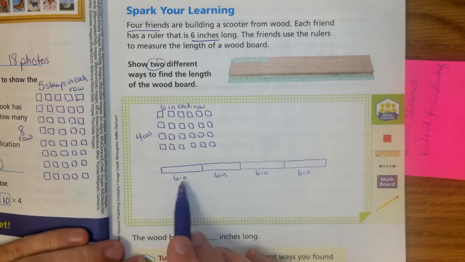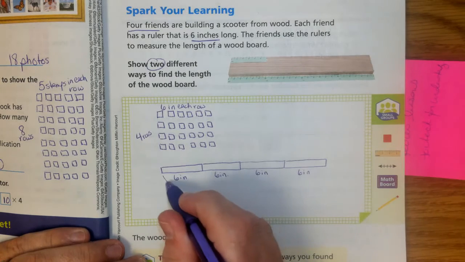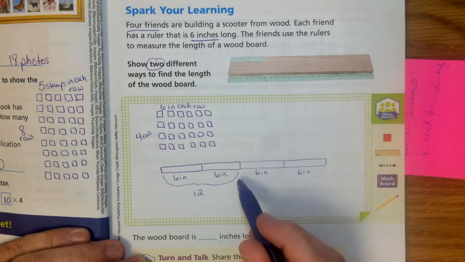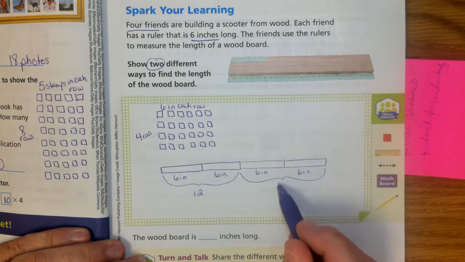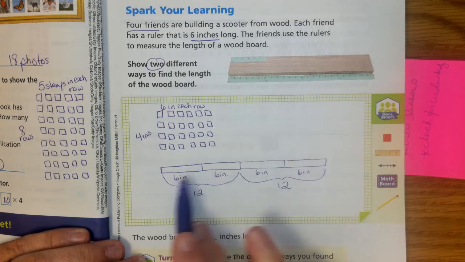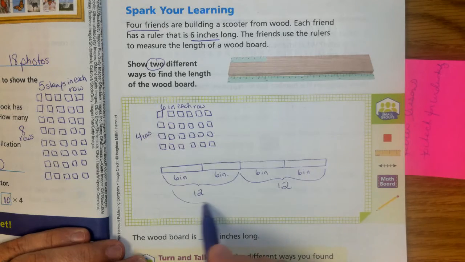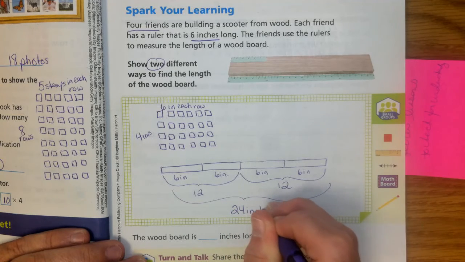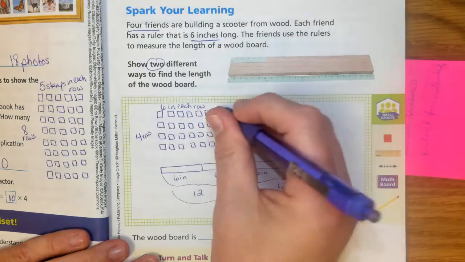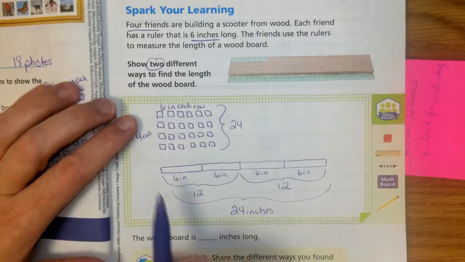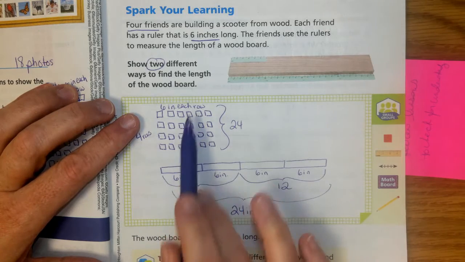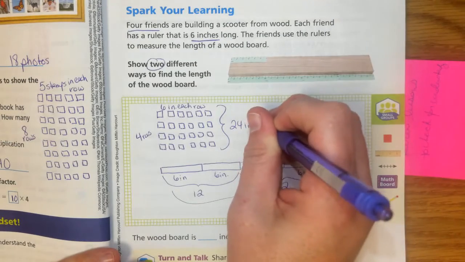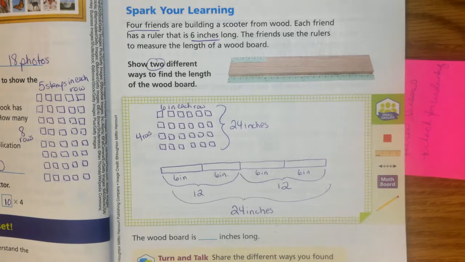And if I lay them all out, 2 rulers together would be 12 inches, right? Because 6 plus 6 equals 12. So that means these 2 rulers together would be 12 inches. And then all together we would have 12 plus 12, which would be 24 inches. And then over here, right, we would have 24 as well if we were to count, right? 4, 8, 12, 16, 20, 24. So there are 2 different ways that we could find the length of the wood board.